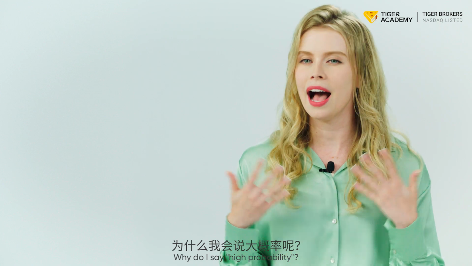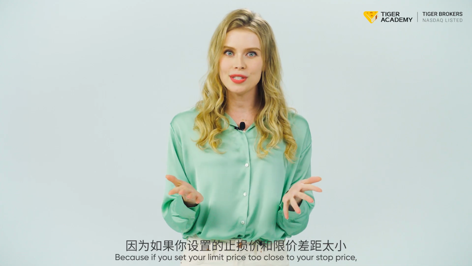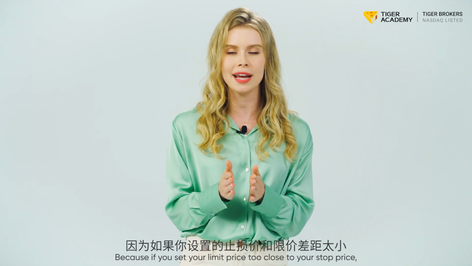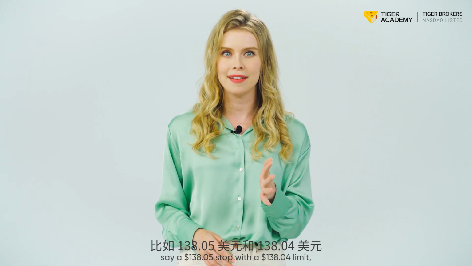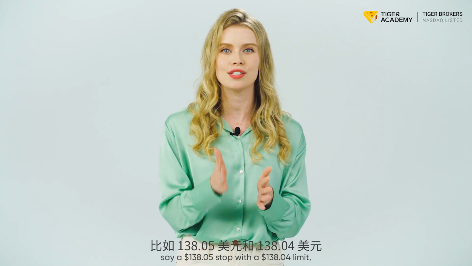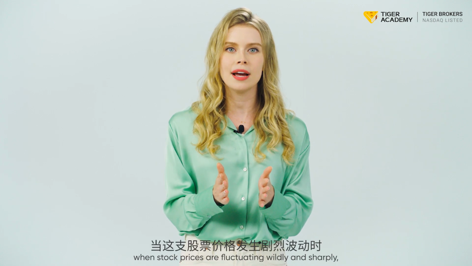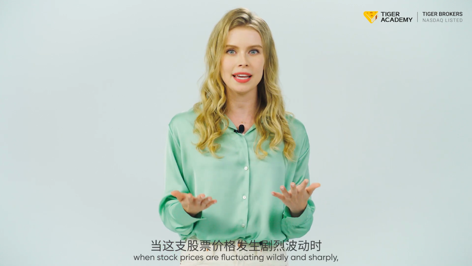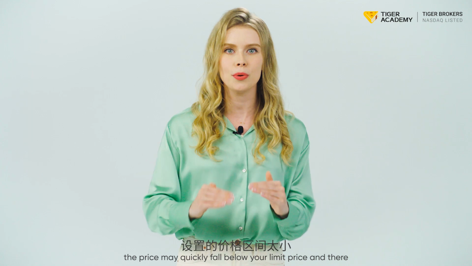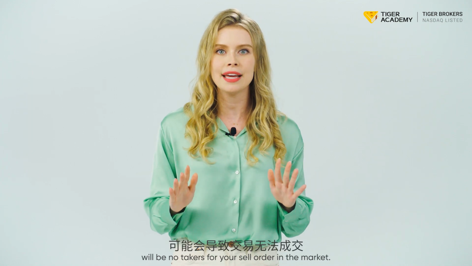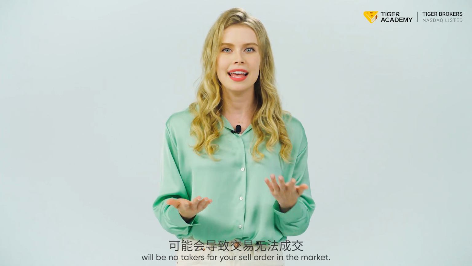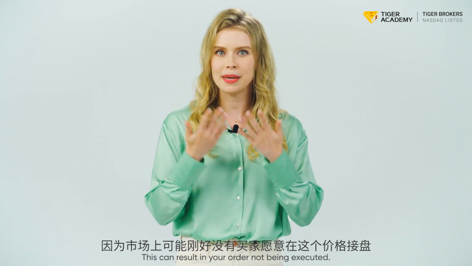Why do I say high probability? Because if you set your limit price too close to your stop price, say $138.05 stop with $138.04 limit, when stock prices are fluctuating wildly and sharply, the price may quickly fall below your limit price and there will be no takers for your sell order in the market. This can result in your order not being executed.